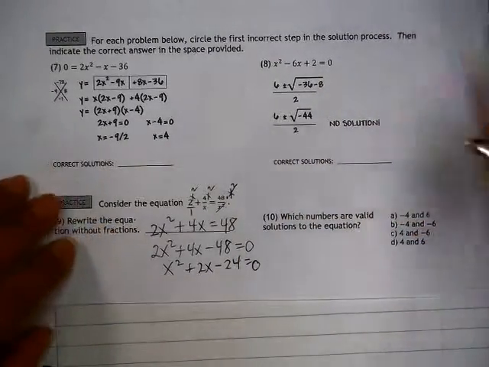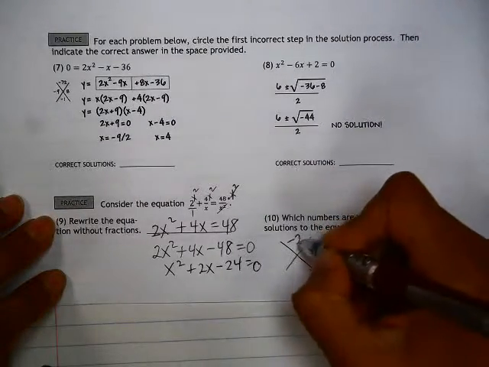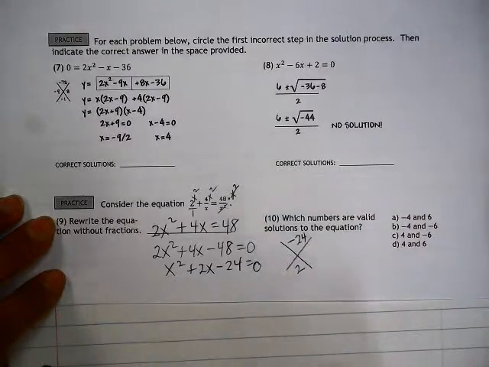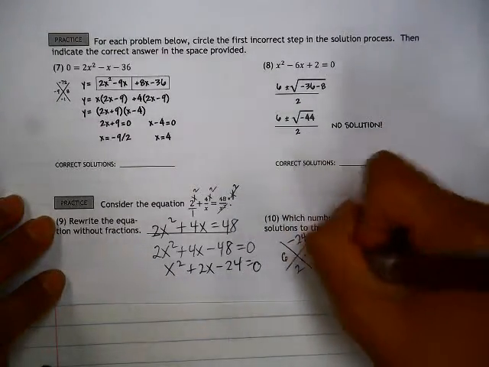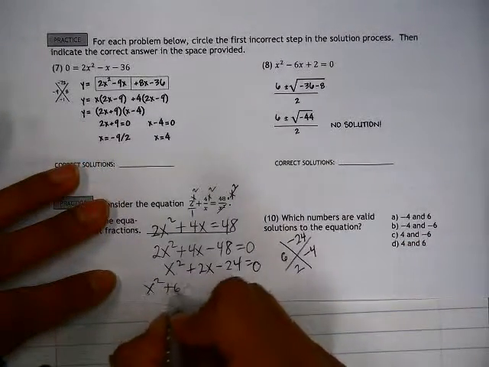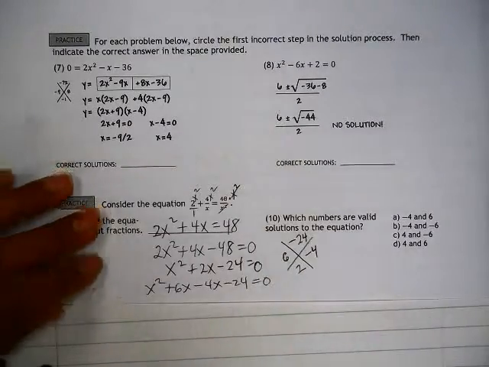So we can either factor this or use the quadratic formula. Let's just check first if it is factorable. So 1 times negative 24, positive 2. So we can use positive 6 and negative 4. So if we were to factor this, this would be x squared plus 6x minus 4x minus 24 equals 0.